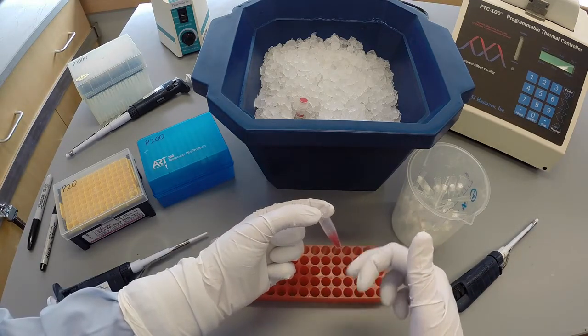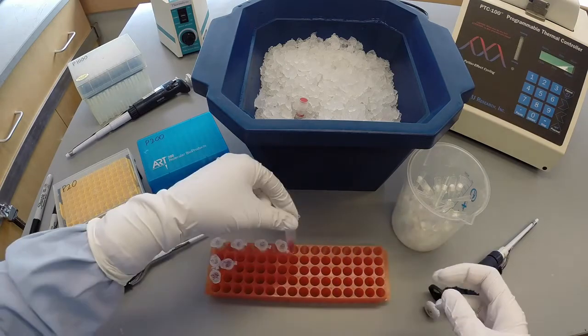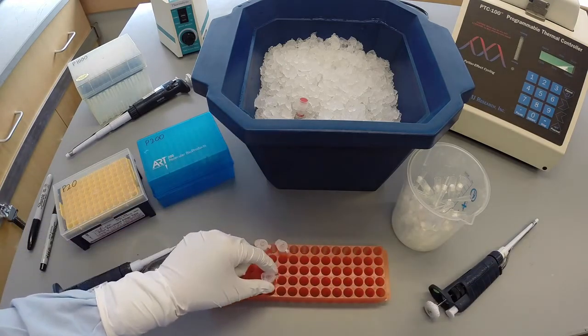Mix the solution and centrifuge all cocktail tubes created by all groups in the class together.